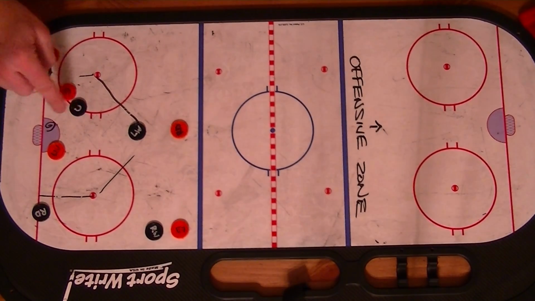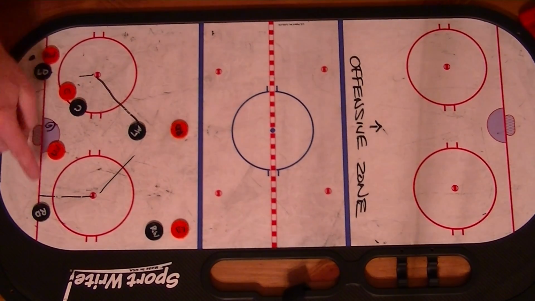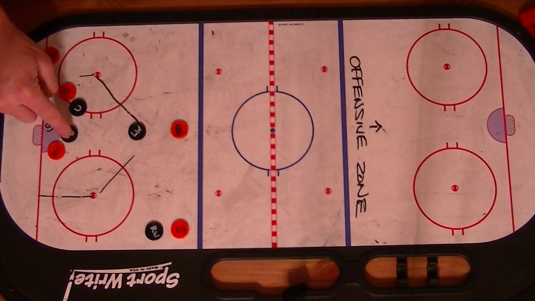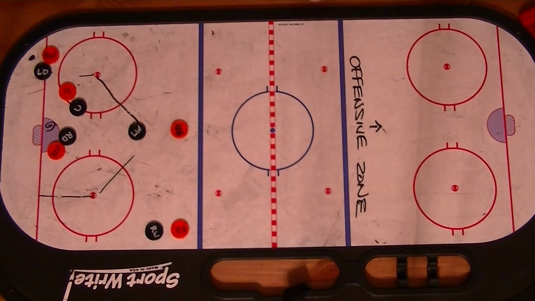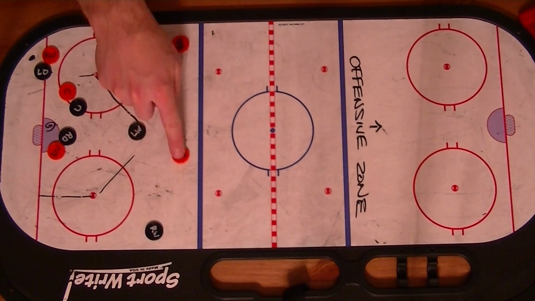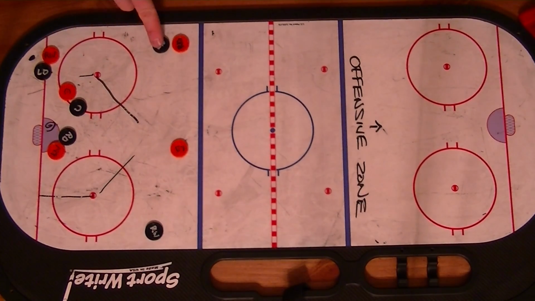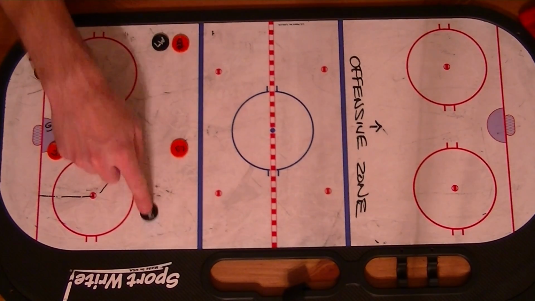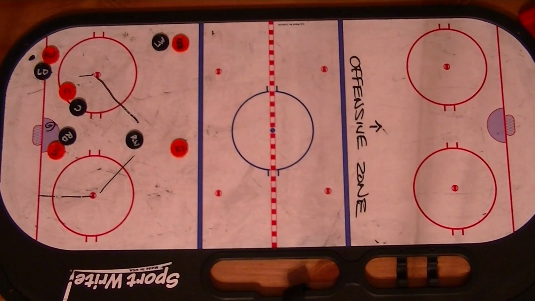And our center needs to come down and take care of the other center while this right defenseman is shielding out this left winger. Their right defenseman is going to move over, their left defenseman is going to move over. This left wing needs to cover their right D, and this right wing needs to come down into the slot. Hopefully that's making sense.